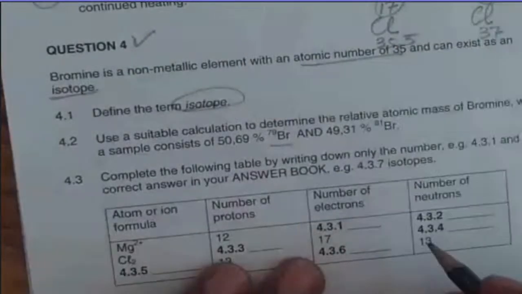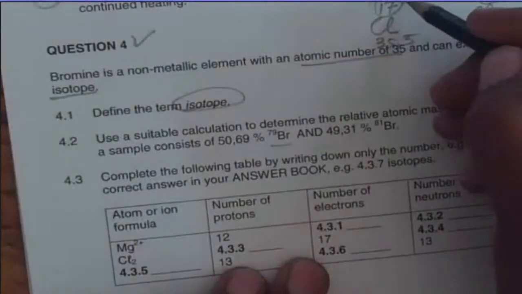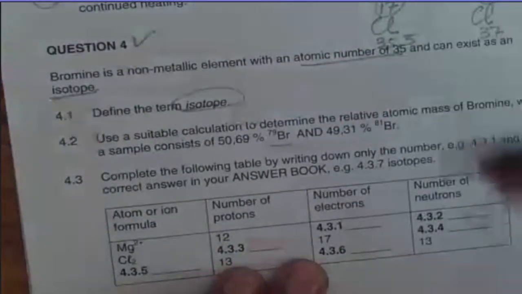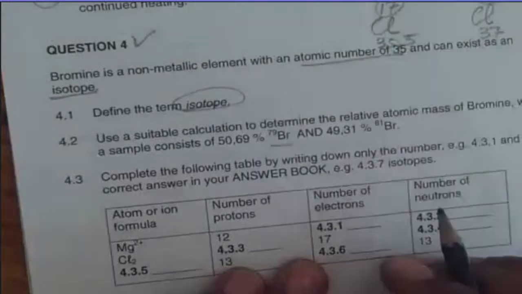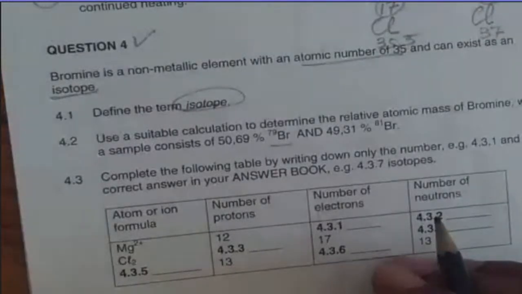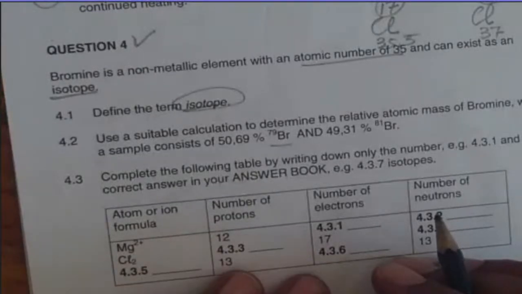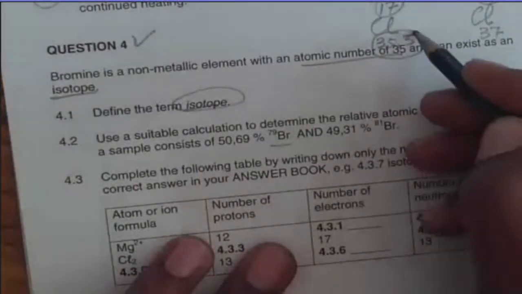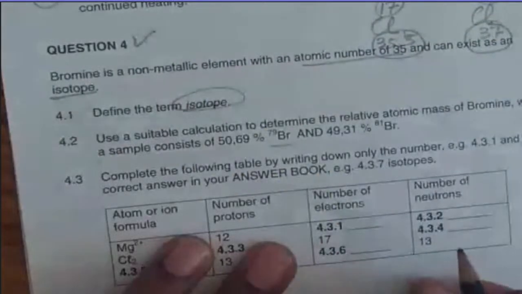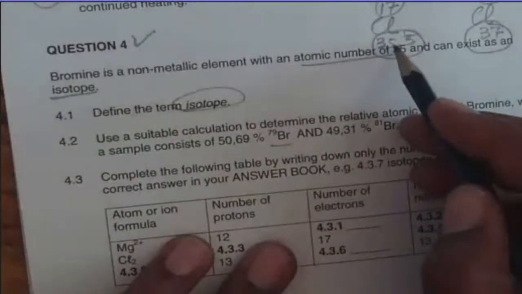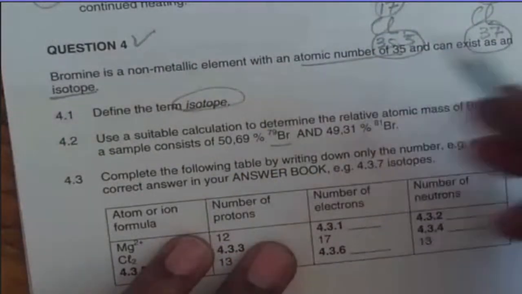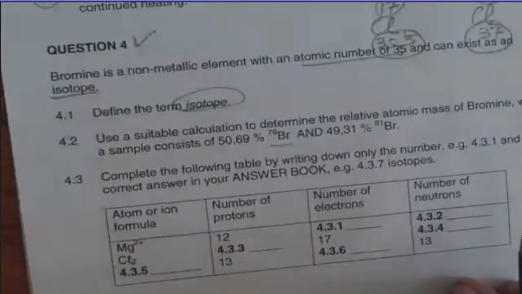What is at the top there is the atomic number, and the number of protons is the same. What is different is what is at the bottom, 35 and 37, which is the mass number.